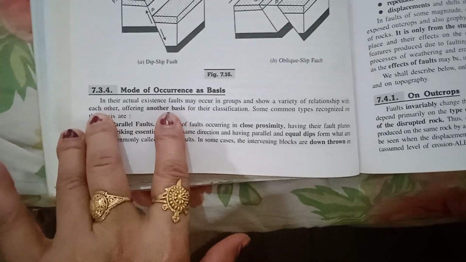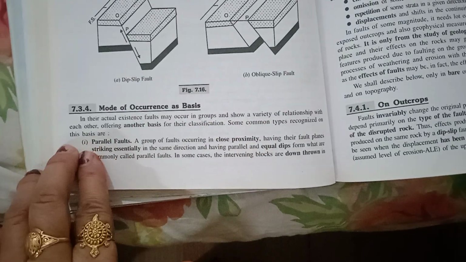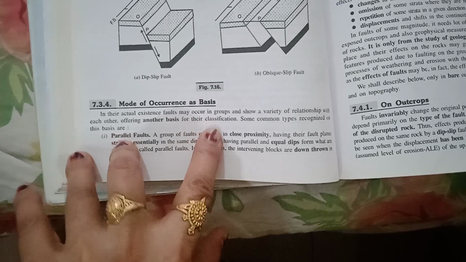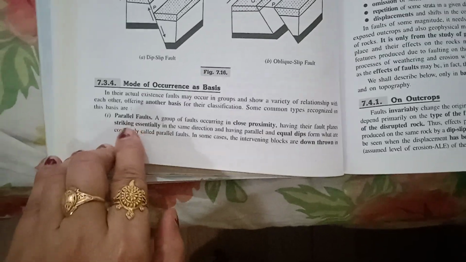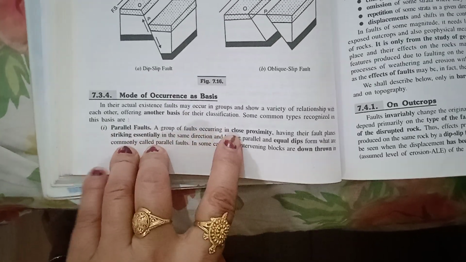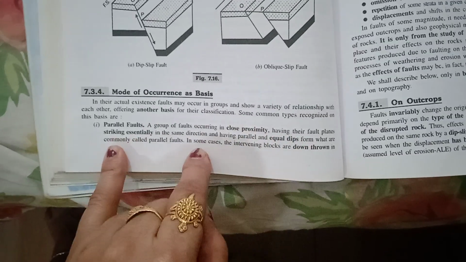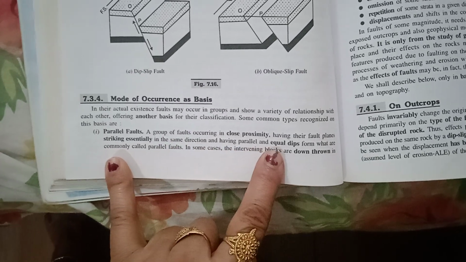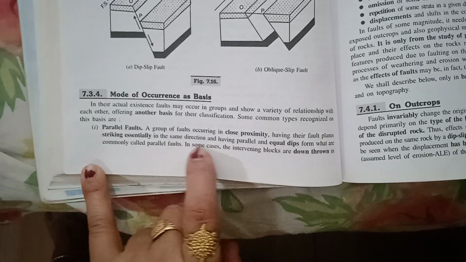In their actual existence, faults may occur in groups and show a variety of relationships with each other, offering another basis for their classification. Some common types recognized on this basis are parallel faults. A group of faults occurring in close proximity, having their fault planes striking essentially in the same direction and having parallel and equal dips, forms what are commonly called parallel faults.